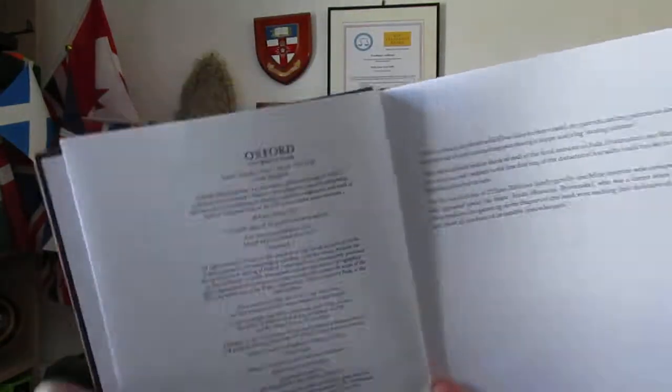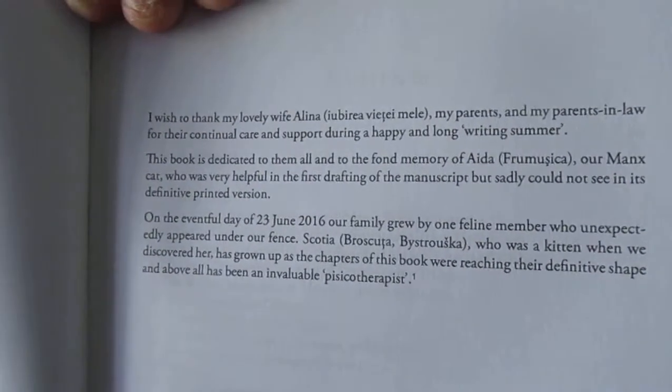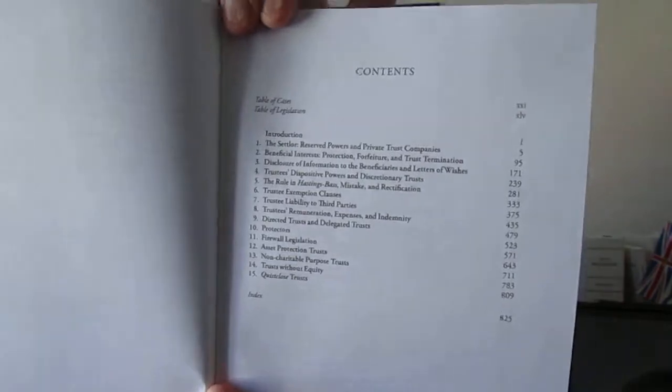There's the front page there. And then you've got the usual information from OUP, and you've got a dedication. I'm going to mention a bit about the dedication in a moment because it involves a cat. We're going to talk about that in a minute. There are 15 chapters. There's the contents there. It finishes off with the quizclose trusts. You'll be interested to read that. Certain people of my vintage will, because we remember the case when it came in.